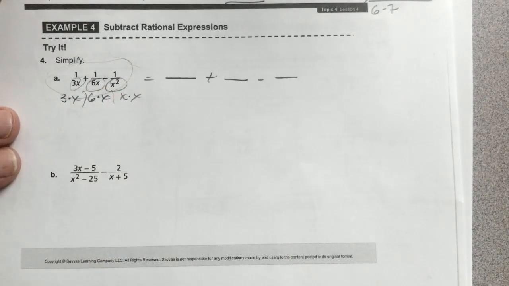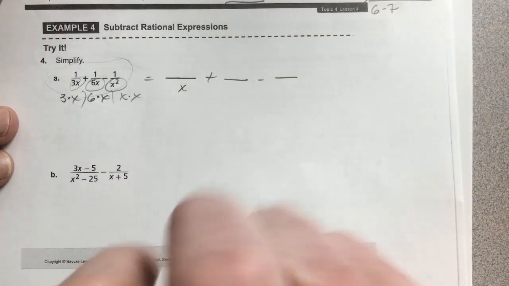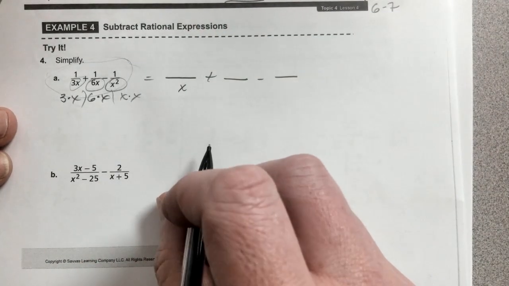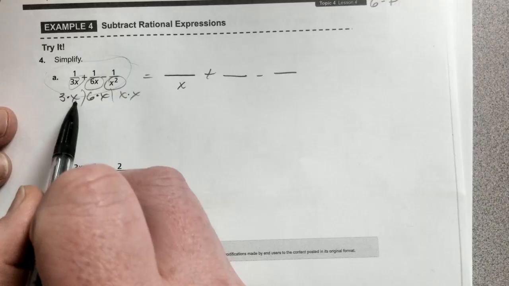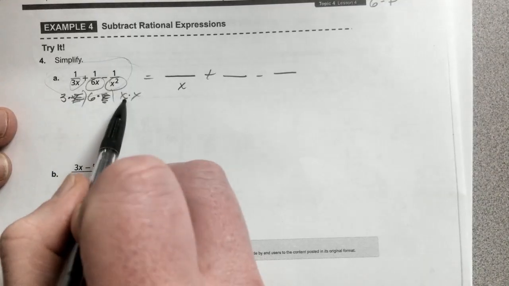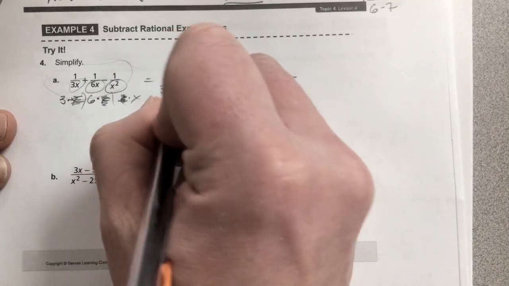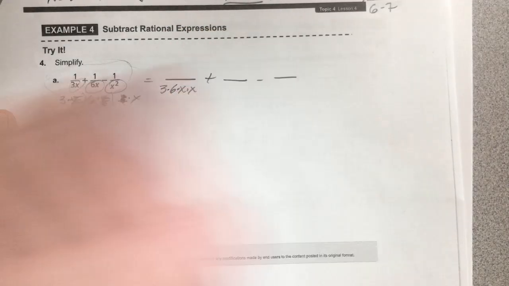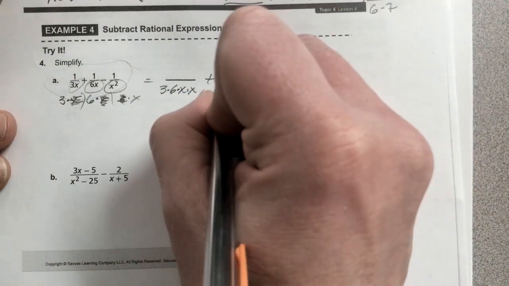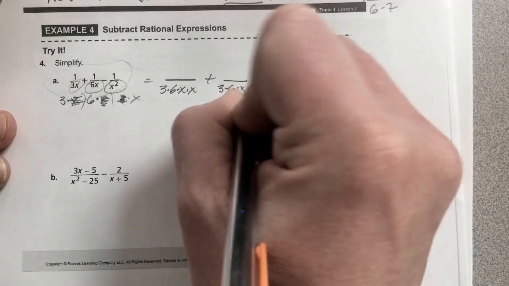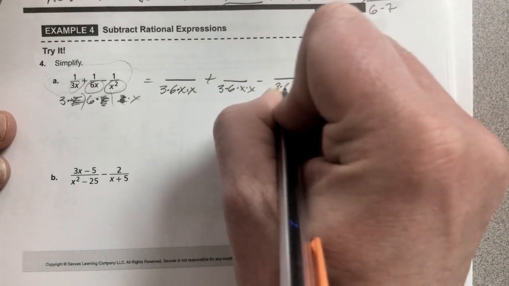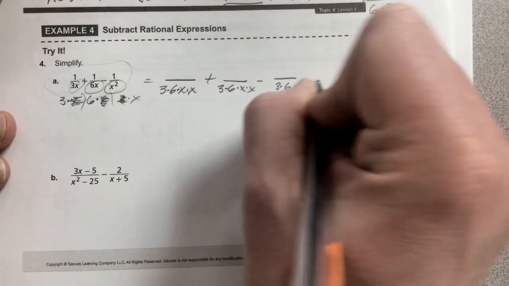So what do they all three have in common? They all three have an x. Good. What are the leftovers? A 3, a 6, and another x. Okay, then. So we get a 3, a 6, x, and x.